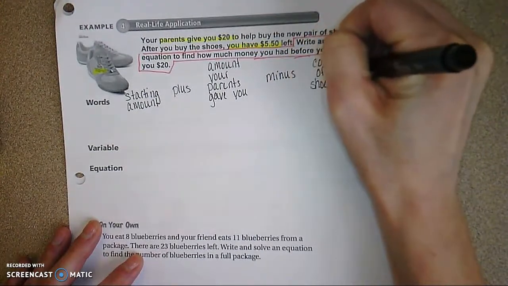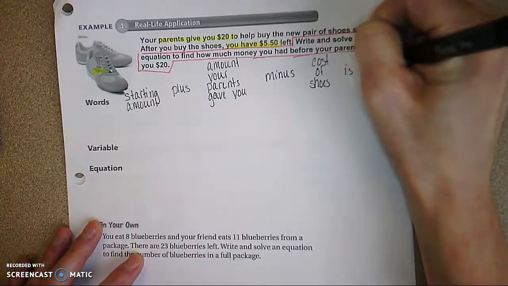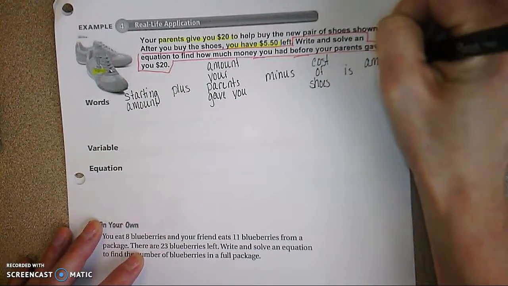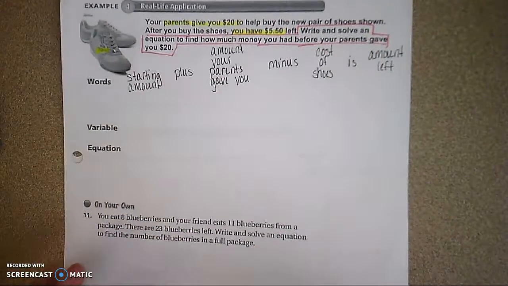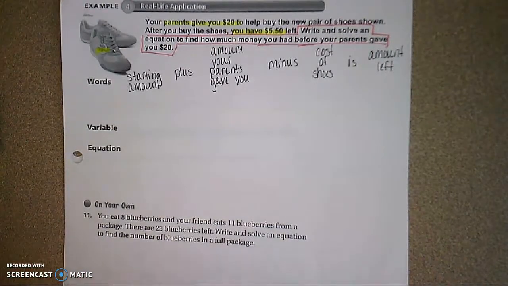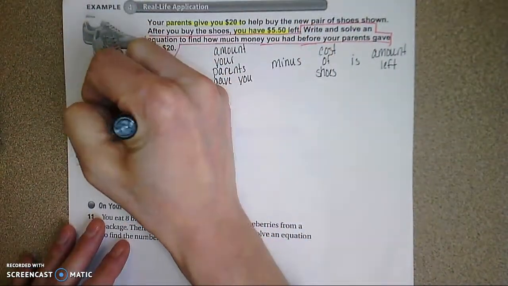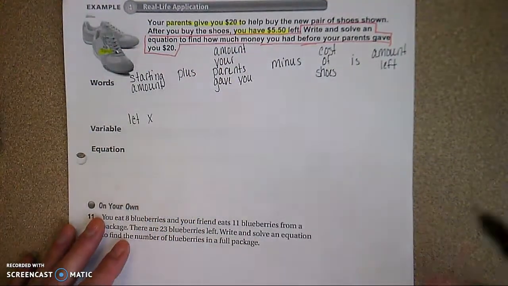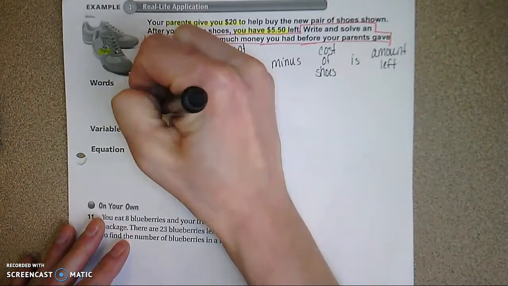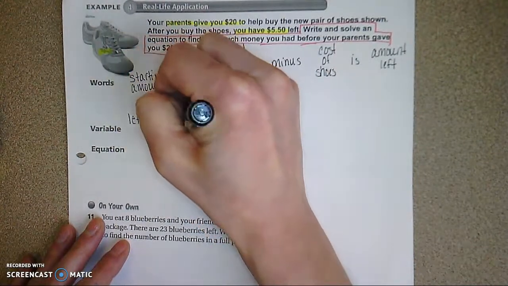And that's going to be the amount left. So remember, when we define the variable, we're going to say, well, what do we want a variable to be? I'm just going to say x. You can choose any variable you want. And what we don't know is the starting amount, so we're going to say let x be the starting amount.